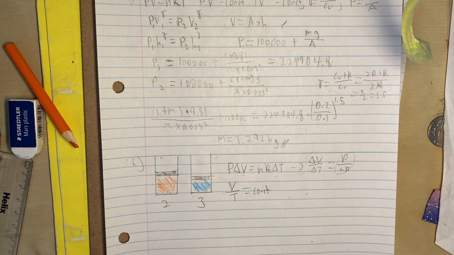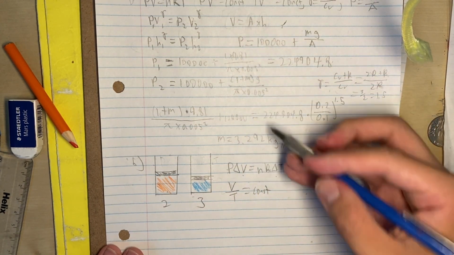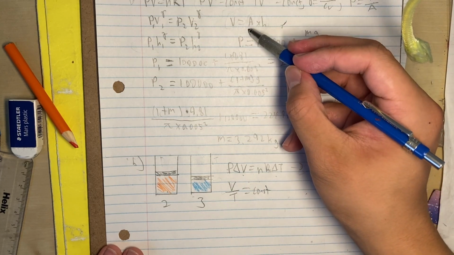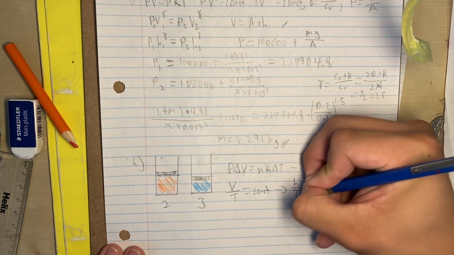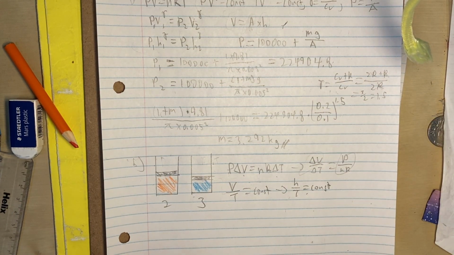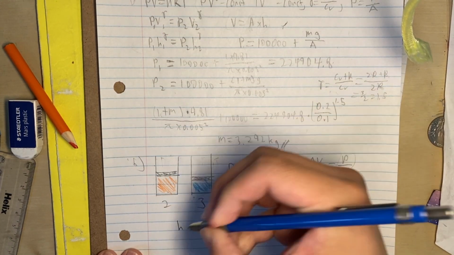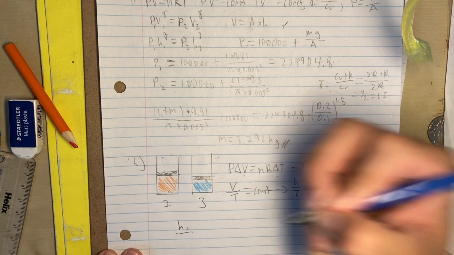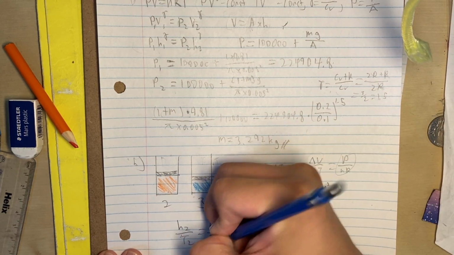And then we also know volume is equal to area times height. Area is a constant. If you divide a constant by a constant, that gives you a constant. So height divided by temperature is constant, and height's easier to work with than volume. So now what? Now we want to find, so now we have H2 divided by T2 is equal to H3 divided by T3.